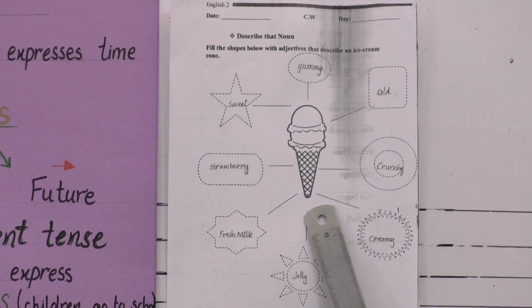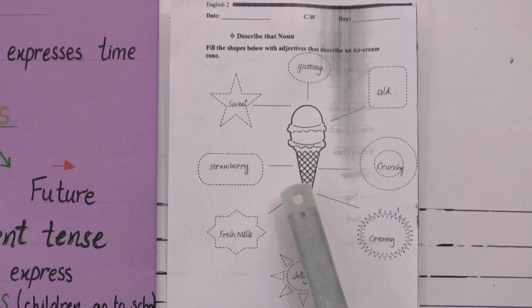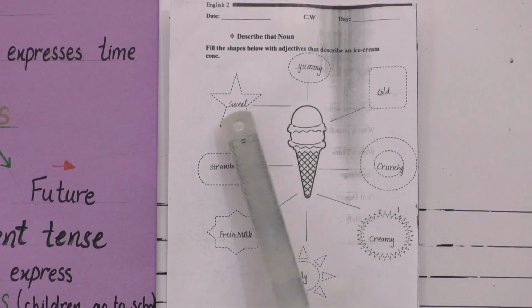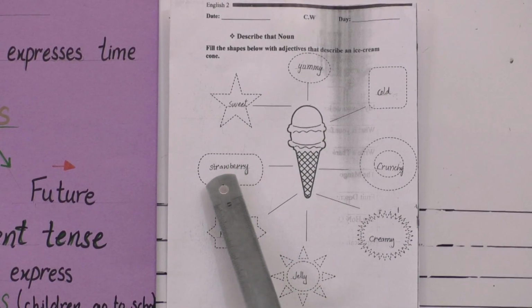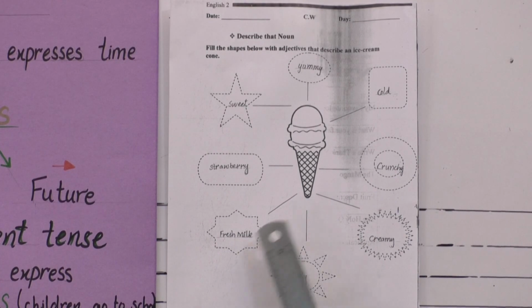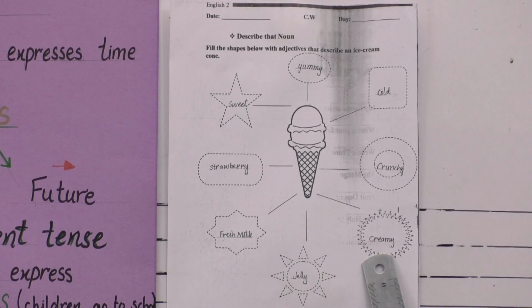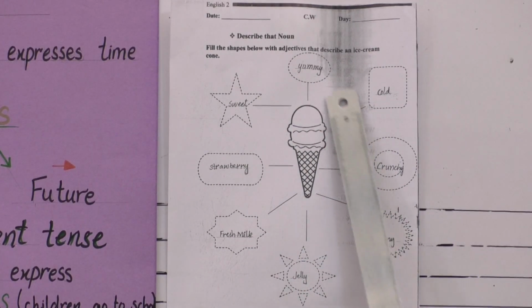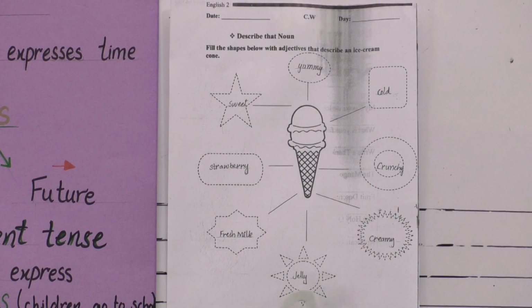Now we are going to use different adjectives to describe our noun ice cream. First is sweet. Ice cream is sweet. Ice cream can be strawberry flavored. Ice cream is made of fresh milk. Ice cream can have jelly in it. Ice cream is creamy. Ice cream is crunchy. Ice cream is cold. And ice cream is yummy. So we used all these adjectives to describe our noun ice cream. This was page number 62.